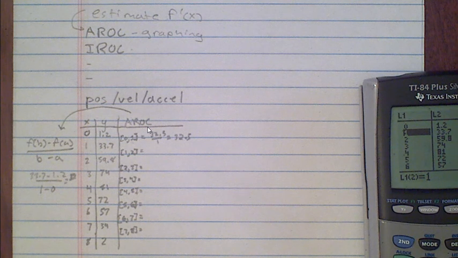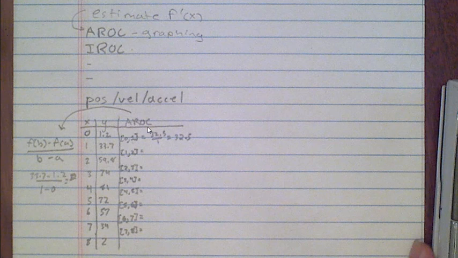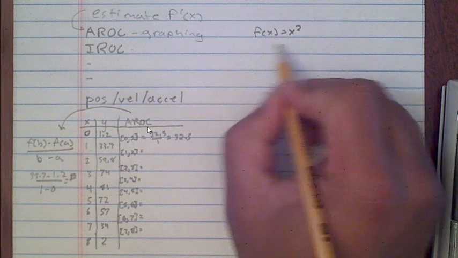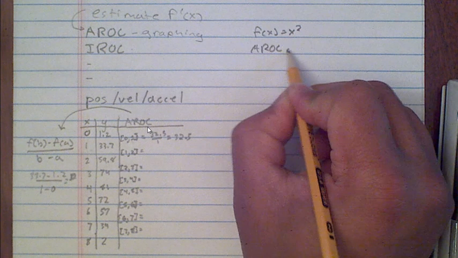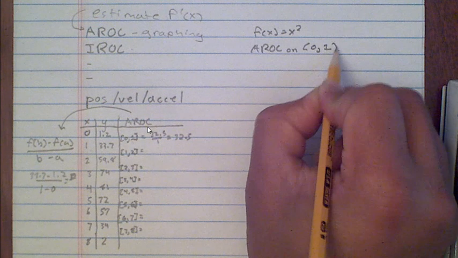Now you see, we don't have a formula per se to do an average rate of change from a table like this. So let me go back and spiral back to that. Let's say f of x is equal to x squared, and we were doing the average rate of change on, well, we already know this, right?